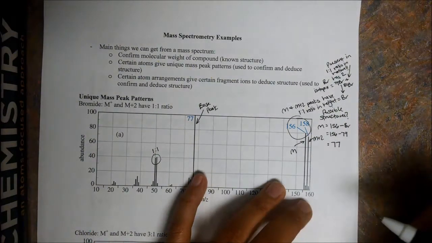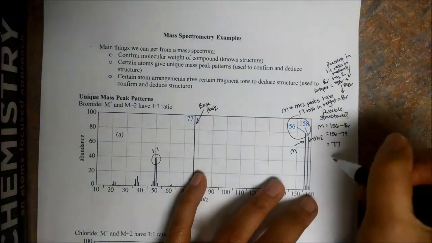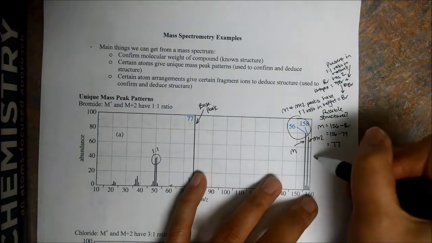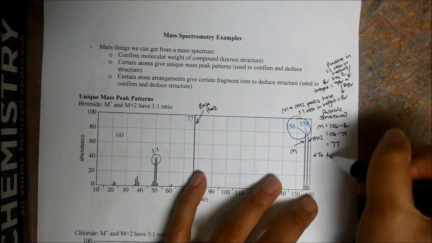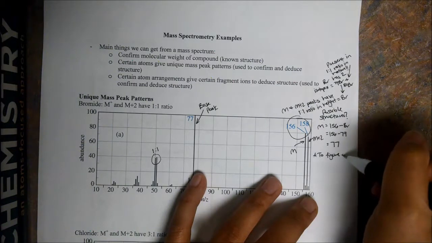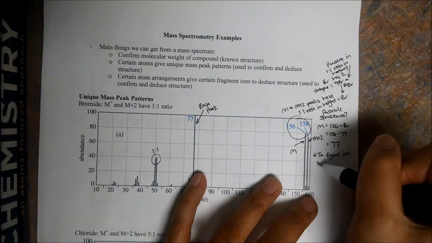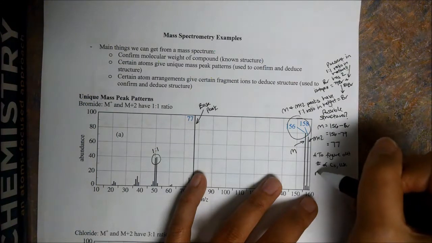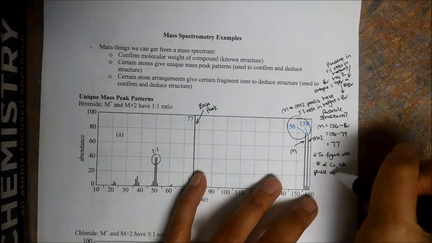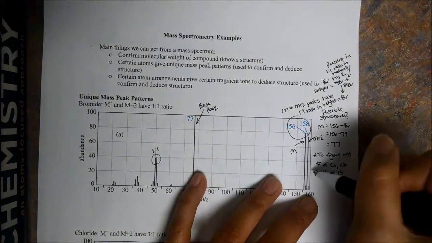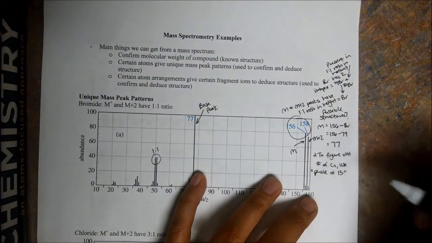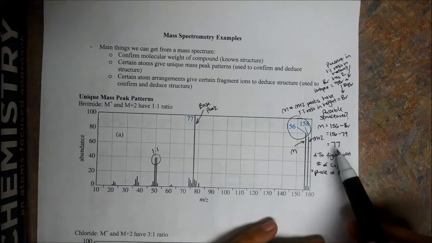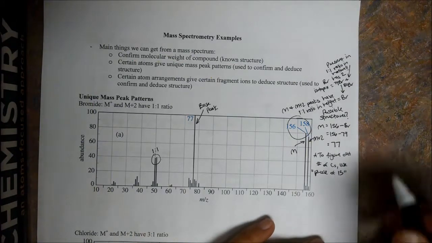Then what you can do is use the rule of 13 to figure out the number of carbons. Which is pretty much you just take your mass and divide it by 13.